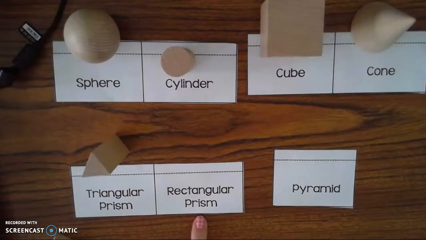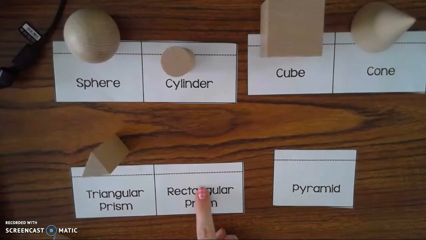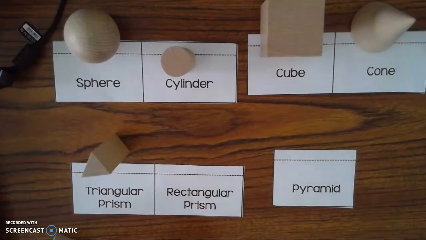I do not have a rectangular prism to show you in my block set actually, but I can see the word rectangle in the word rectangular prism. So I want you to think of the long kind of a Kleenex box or a long shoe box. That would be a rectangular prism.